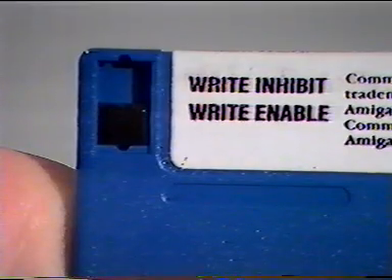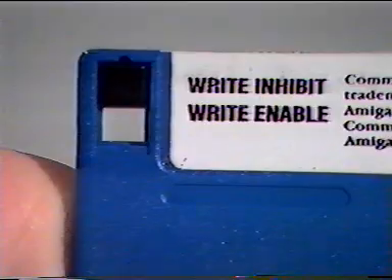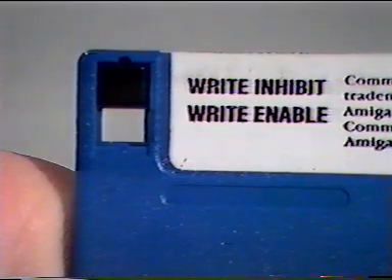Placing the tab in the up position enables you to see through the hole and prevents you destroying or accidentally changing information on the disk. It's a wise practice to always leave the disk in the up position. The computer will tell you when it's unable to write to a disk.